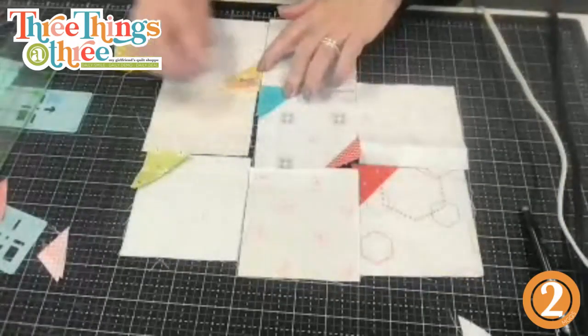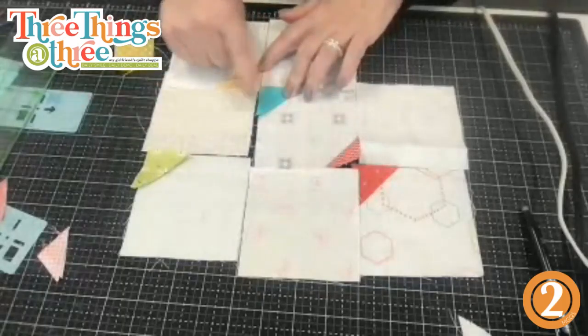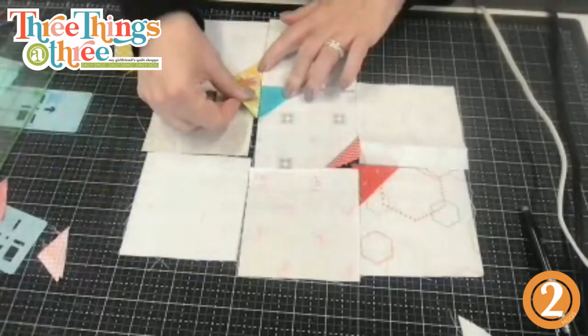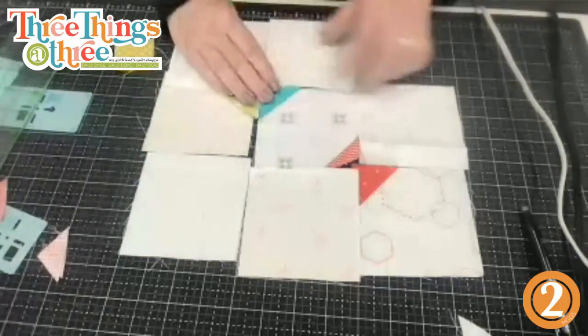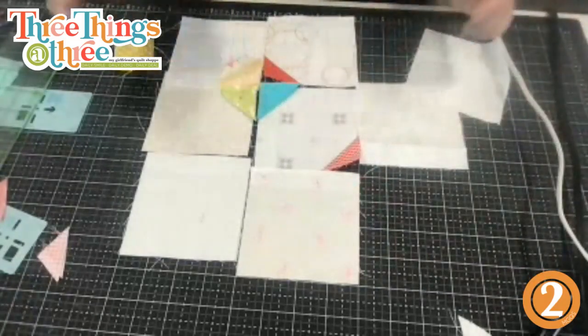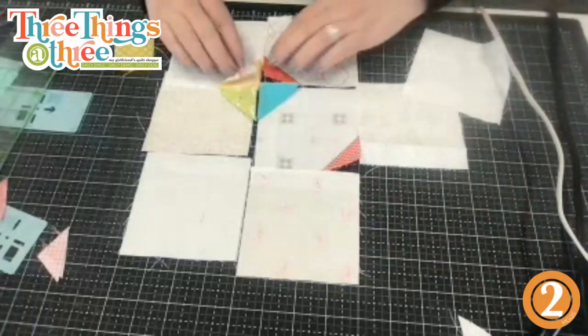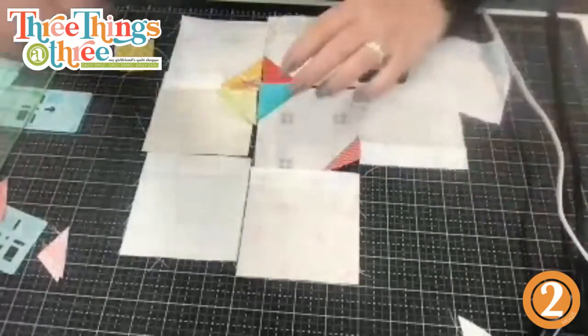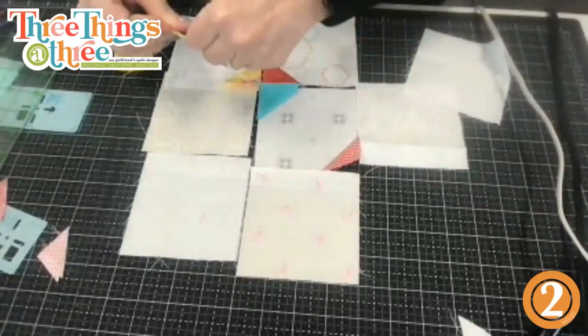Now, another thing you could do, what if you took this and you did something like this? Now that's cute. I don't know how well you can see that.